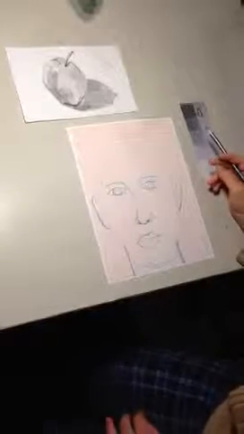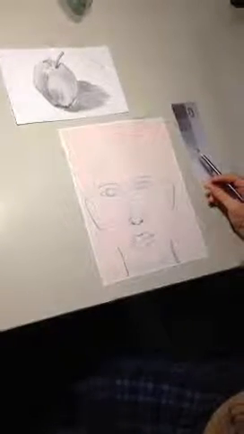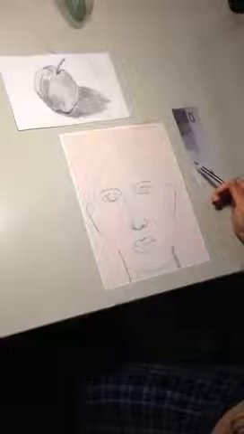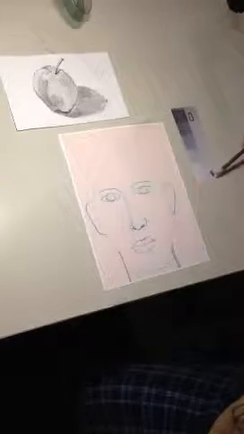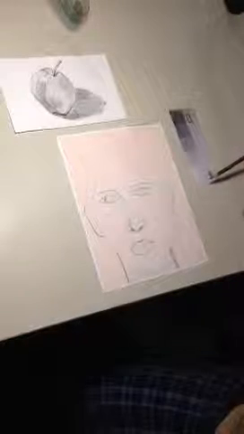Okay, so today we're going to actually start shading our portraits or our self-portraits, and we're going to use the range of values that I have here. In order to show form or three-dimensionality, you have to use a range of values, and you have to have a nice smooth transition.